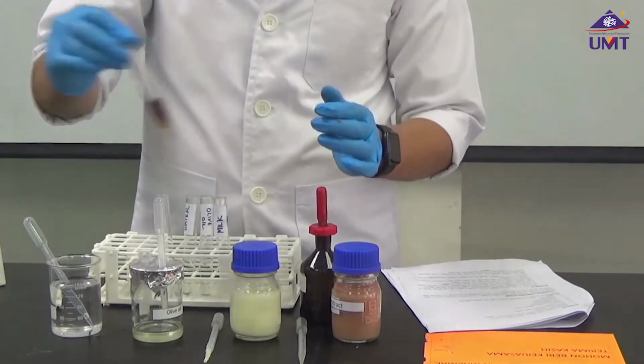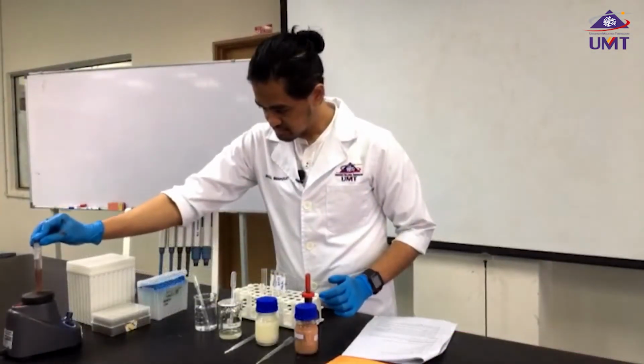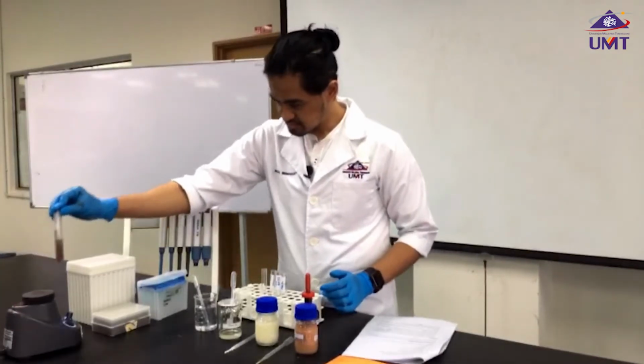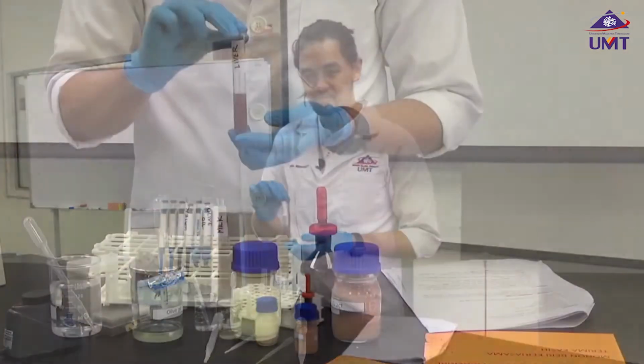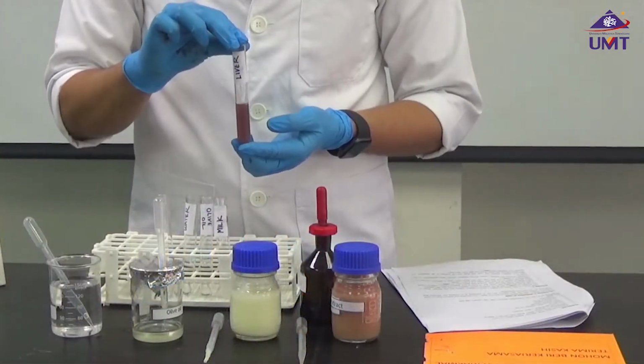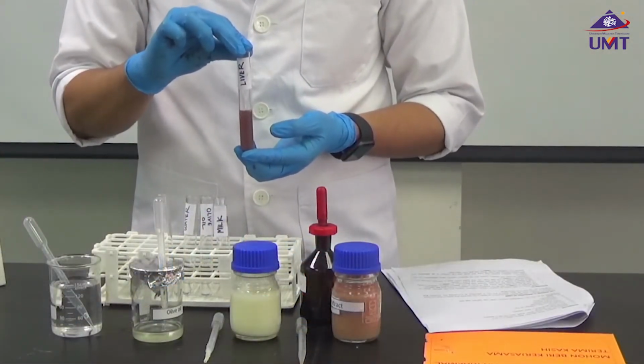Then I'm going to shake them. This is our liver extract after addition of Sudan 4.